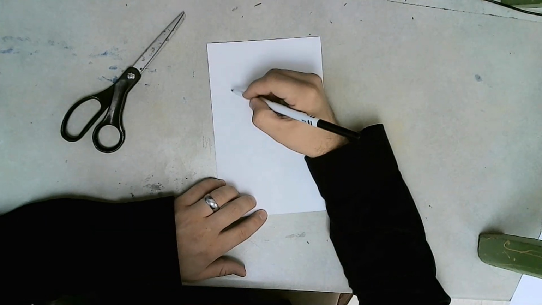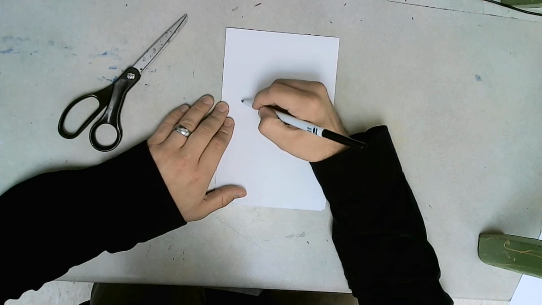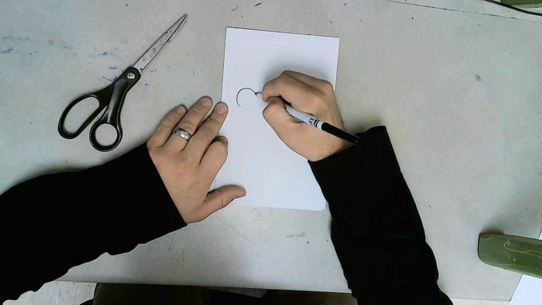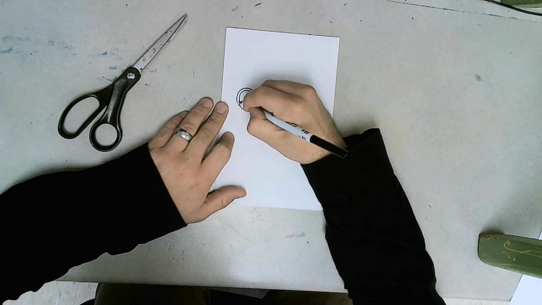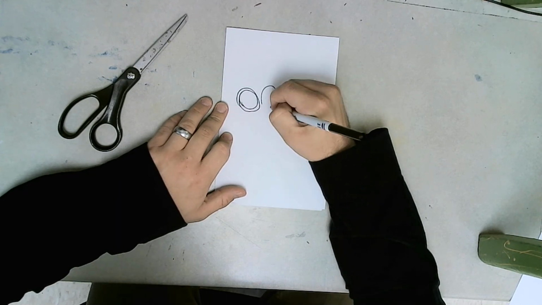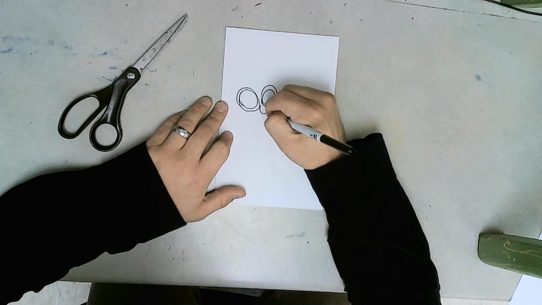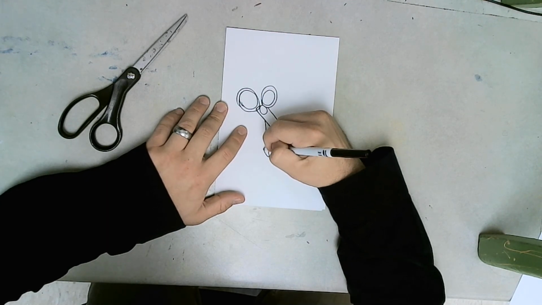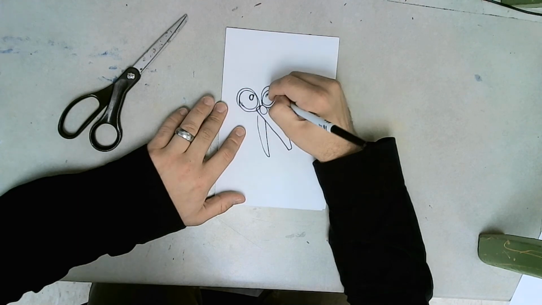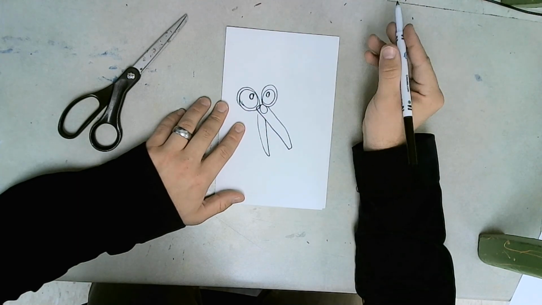Okay, so I'm going to draw my character, the pair of scissors. And in the beginning of the story, I'm going to show kind of what it's like for my pair of scissors. What am I going to show? So here's my scissors, and I'm going to give my scissors some eyes up here like that. See that? Isn't that funny?